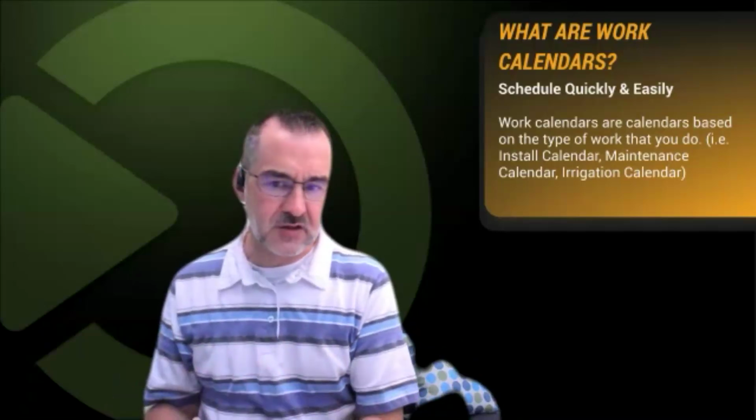Well, a work calendar allows you to schedule your work quickly and easily, but more importantly, it can be organized. There are two different types of work calendars that you're going to be setting up, and I'll get into that in a few minutes. But essentially, a work calendar is there to help you schedule the type of work that you do. So for instance, in your accounts, when you first got started with LMN, we provided you with two primary work calendars, one for design build and one for maintenance.